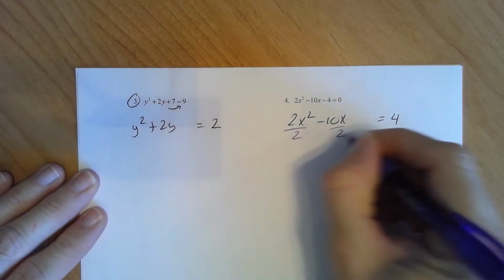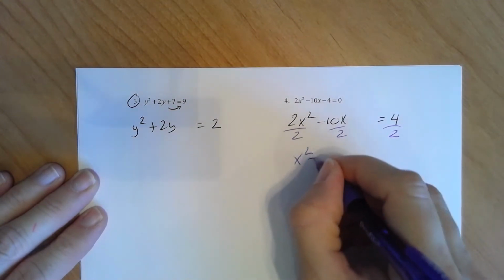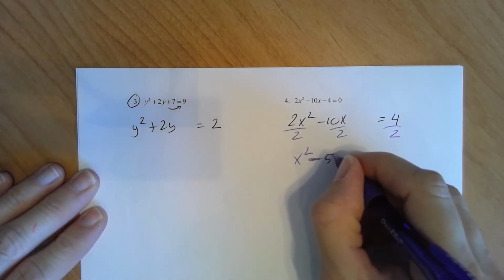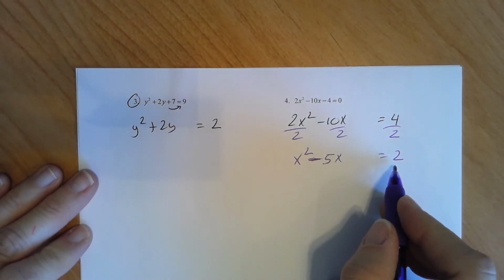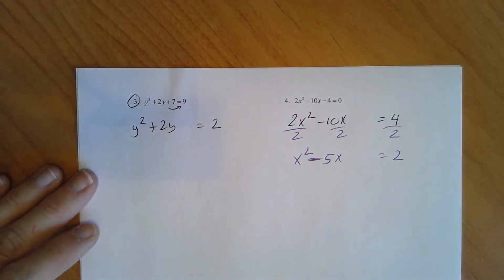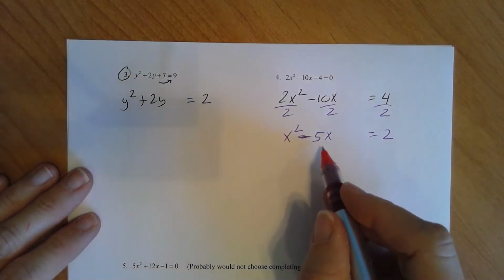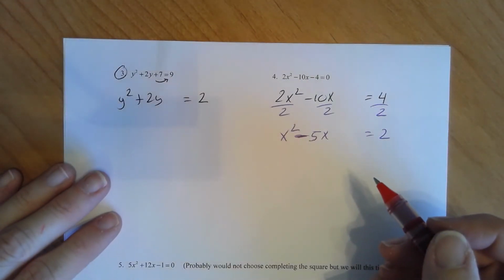So we need to divide every term by a, oops, it should be a minus sign, to get a 1 in front. So we get x squared minus 5x equals 2. Now this is where I probably would not complete the square because, oh my goodness, we're going to have fractions. But let's see how this works.